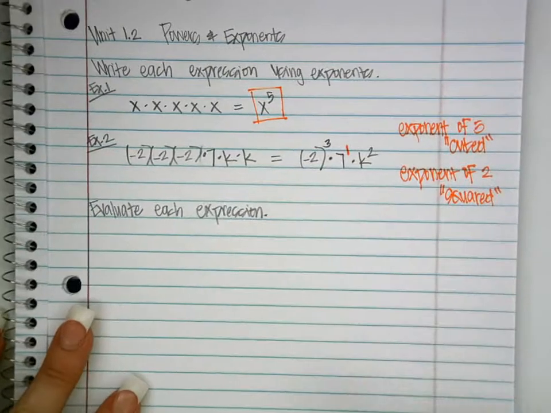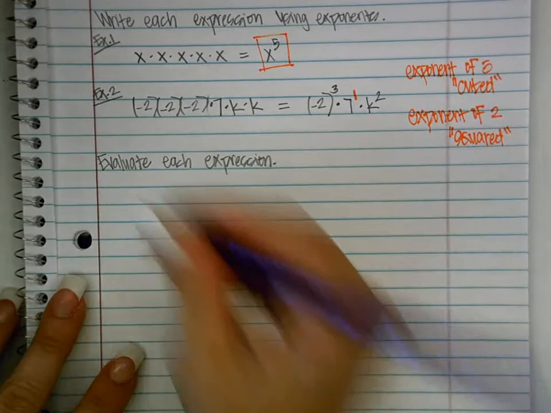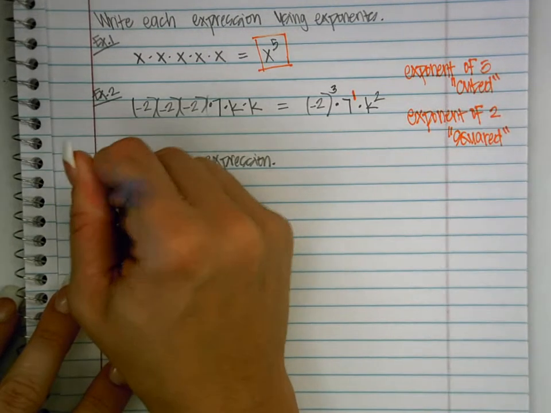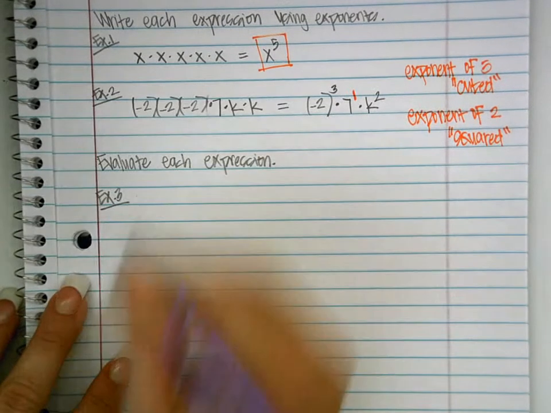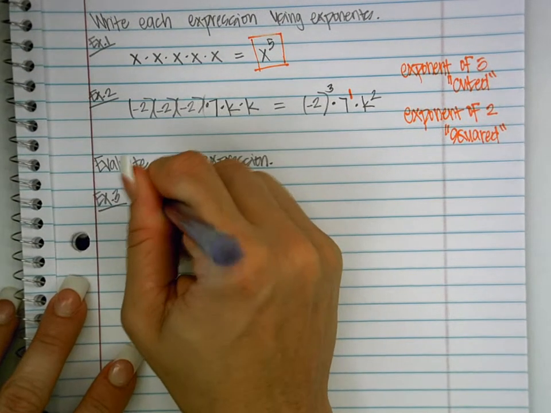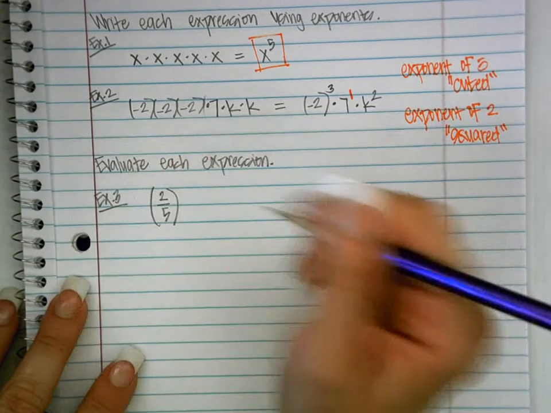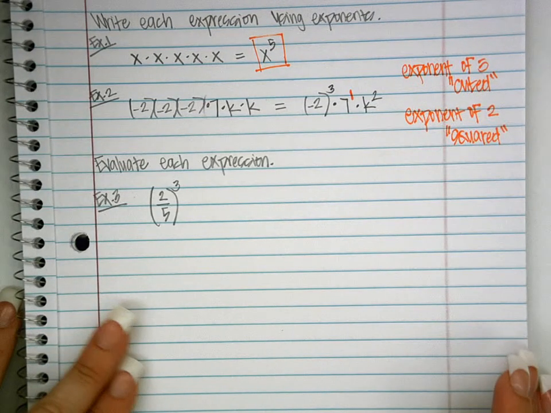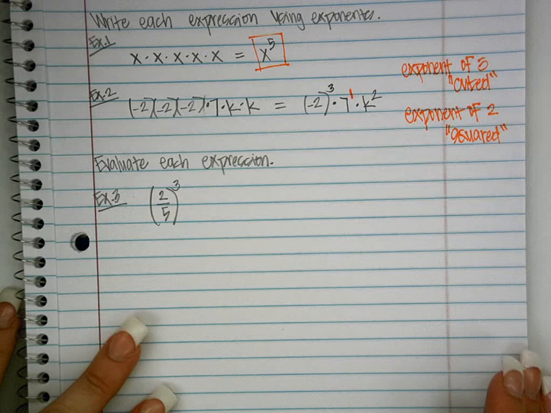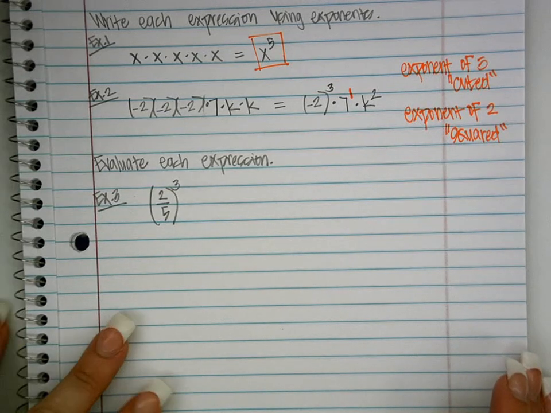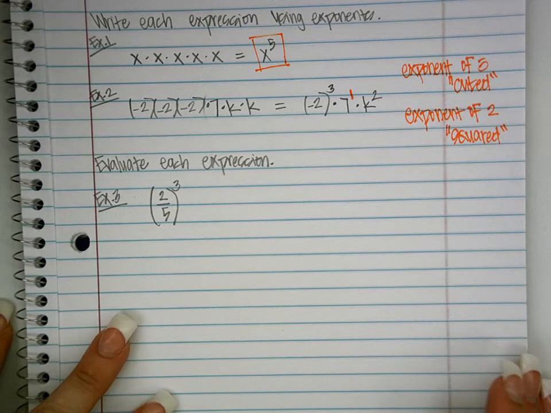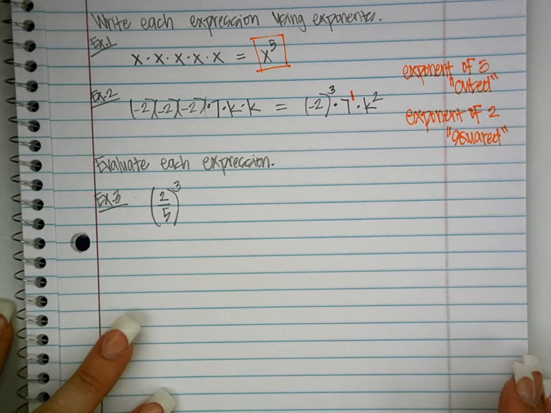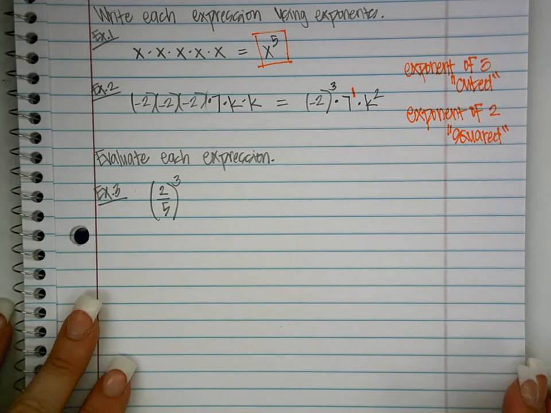Evaluate each expression. So for example number 3, I would like you to evaluate in parentheses 2/5, so 2/5 to the 3rd power. I'm going to show you. 2/5 to the 3rd power.